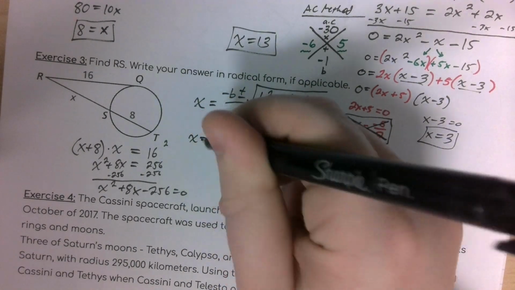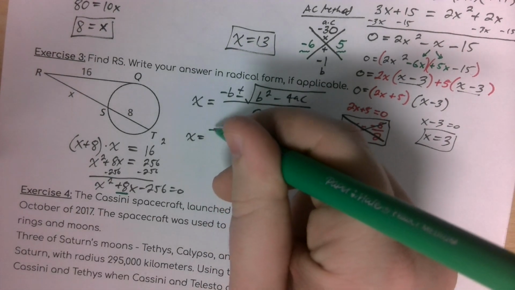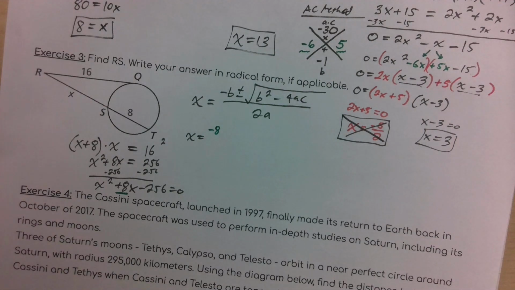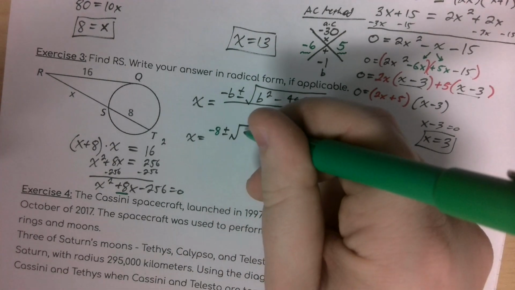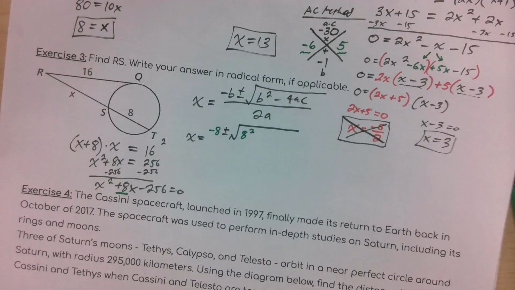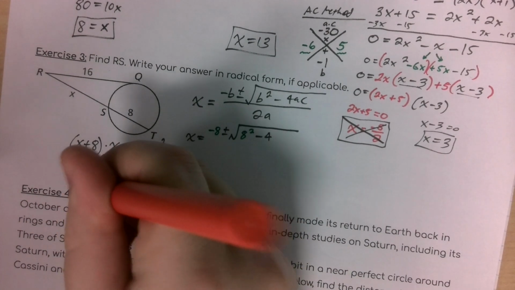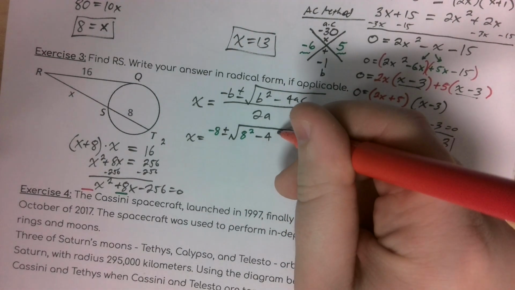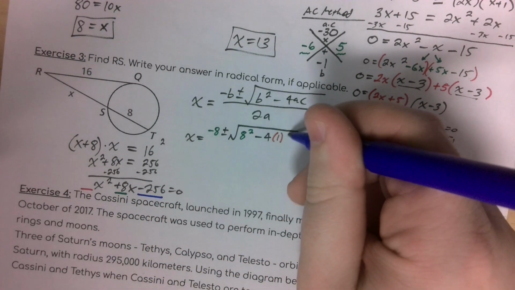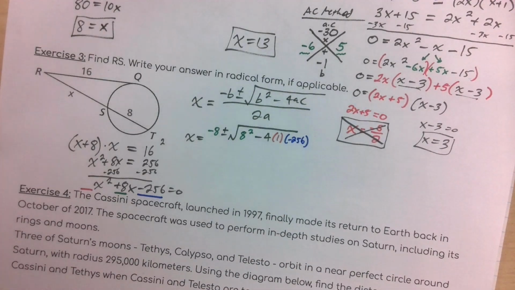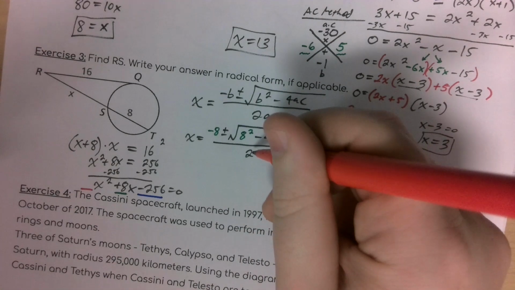So, when we plug in each value here, our b value seems to be 8, so x is equal to negative 8 plus or minus the square root of 8 squared minus 4 times a. We don't have an a value. There's no number in front of our x squared. So 4 times 1 times c, which is negative 256, divided by 2a, or 2 times 1.